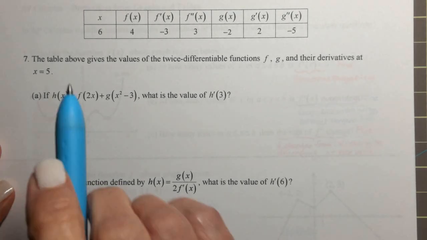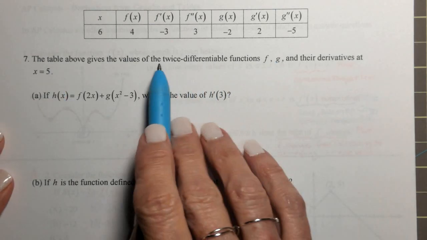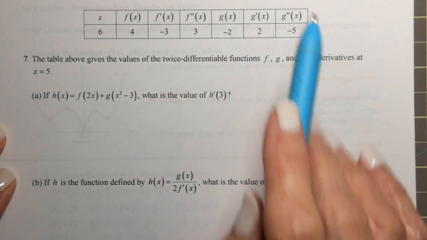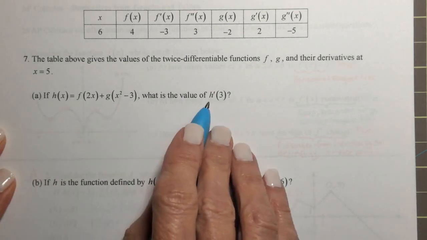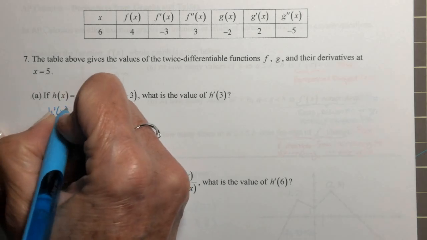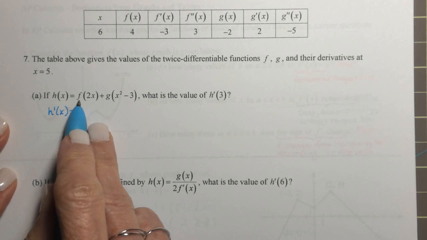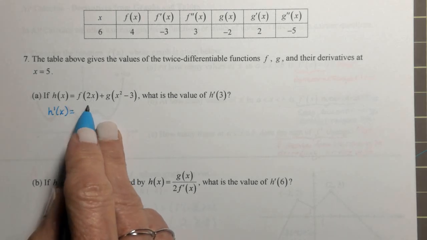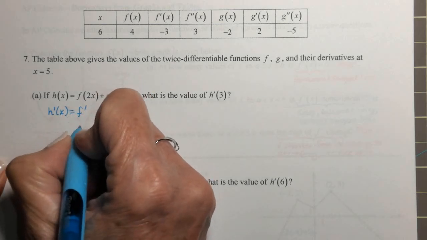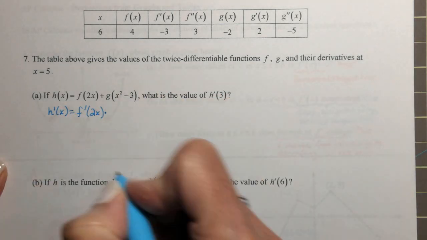Okay, last one here. We're given f and g. They're telling us that both are twice differentiable and their derivatives. Find h prime of 3 when this is h. So first we find h prime of x, and then we plug in 3 for x. What is the derivative of f of 2x? Well, this is chain rule. So we start on the outside and take its derivative. Keep your argument the same. Multiply by the derivative of your argument.